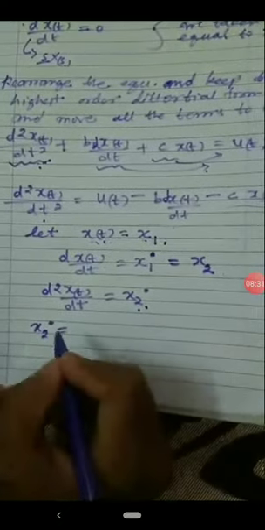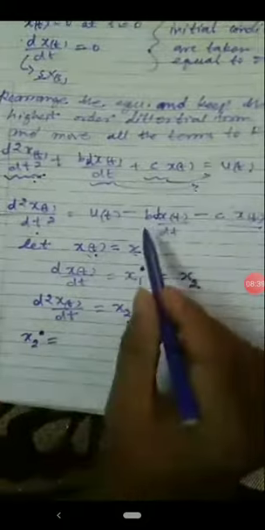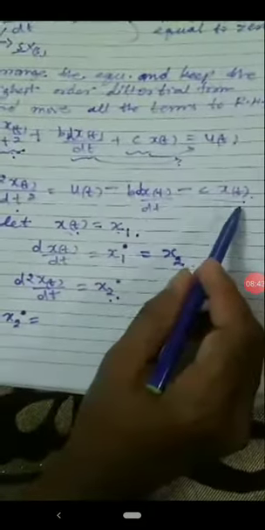Now there is one more thing to be considered here: whenever we write a term on the left hand side, we write it in dot form, in the form of differentiation. And when we write on the right hand side, we write without dot, meaning without differentiation. So I am writing here u(t) as it is, minus b. Now here dx(t) upon dt is equal to x1 dot, but on the right hand side don't write this.